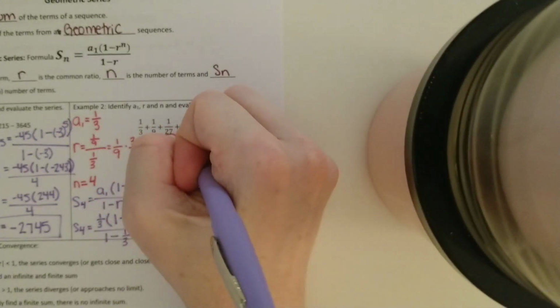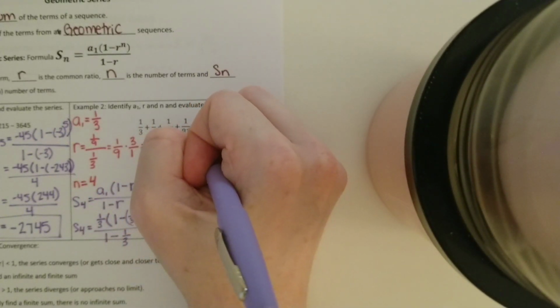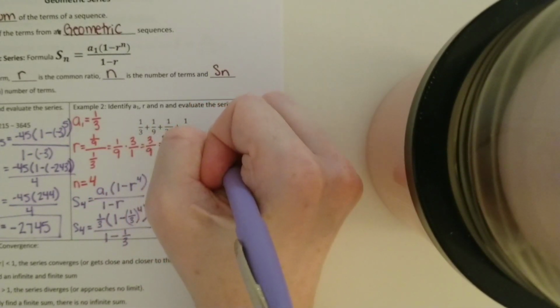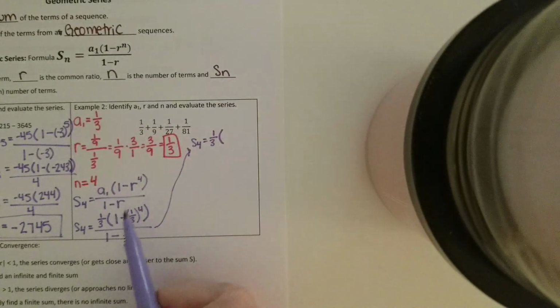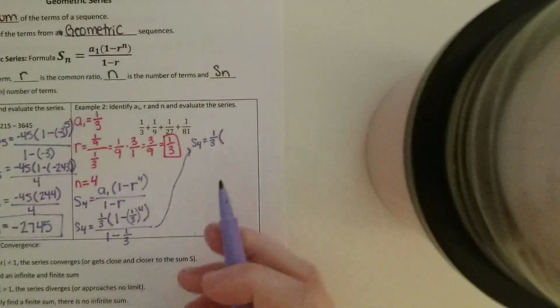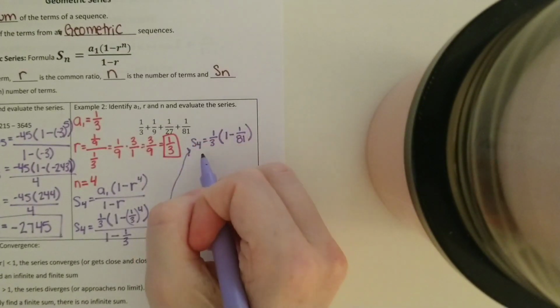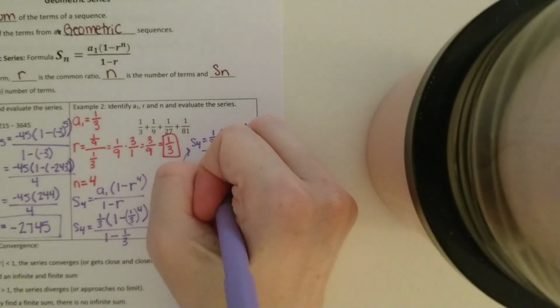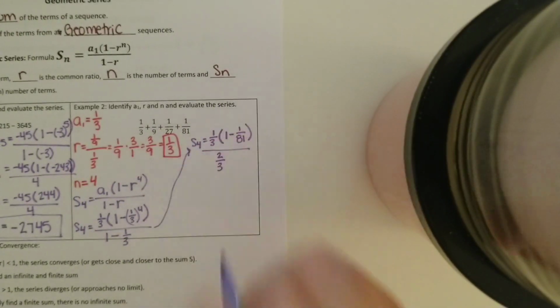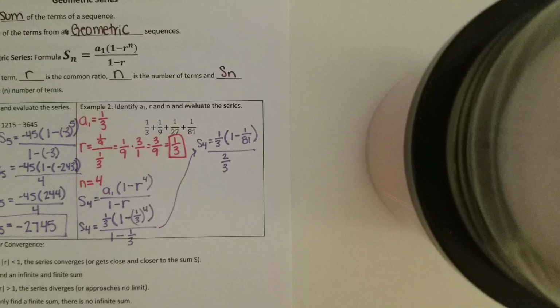So now we have S sub 4 equals still our 1/3. We're going to simplify this right here. And so 1/3 to the 4th power is going to be 1 minus 1 over 81. And then 1 minus 1/3 is 2/3.